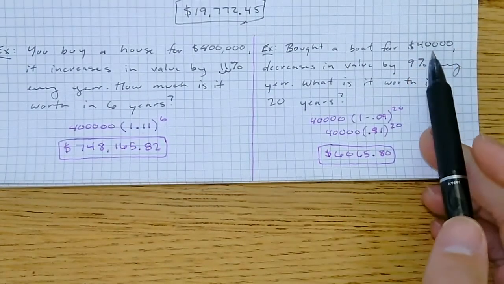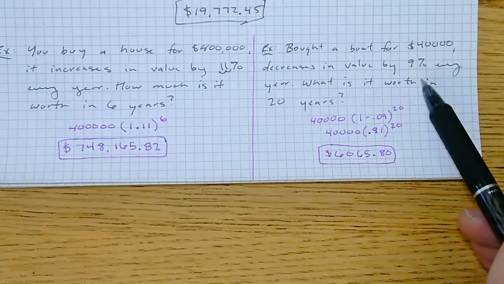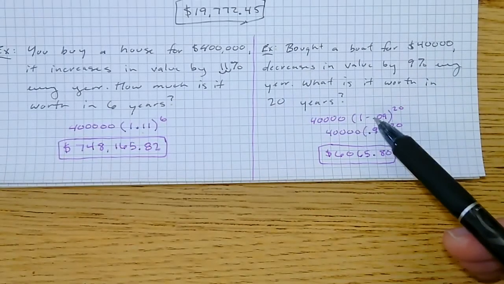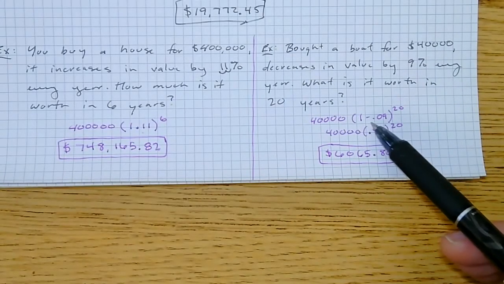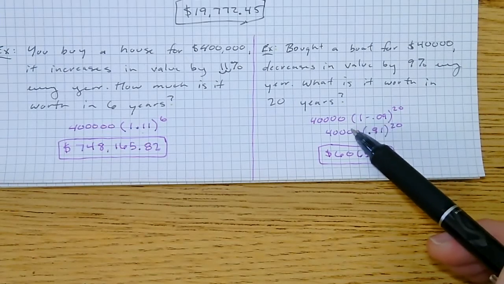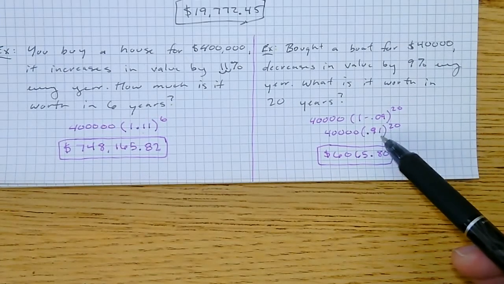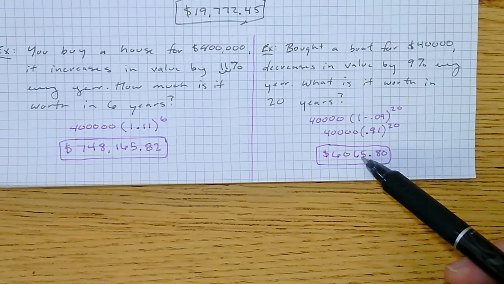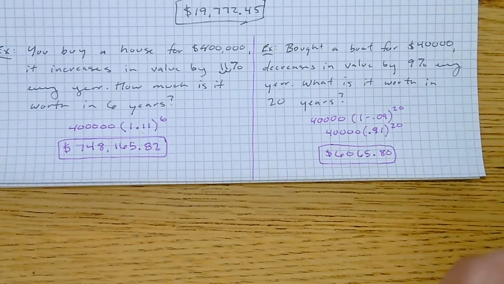Okay, the boat for $40,000 decreases in value by 9%. So 1 minus, since we're decreasing, 1 minus 0.09. So we get 40,000 times 0.91 raised to the 20th power. The boat is only worth $6,065.80 after those 20 years.